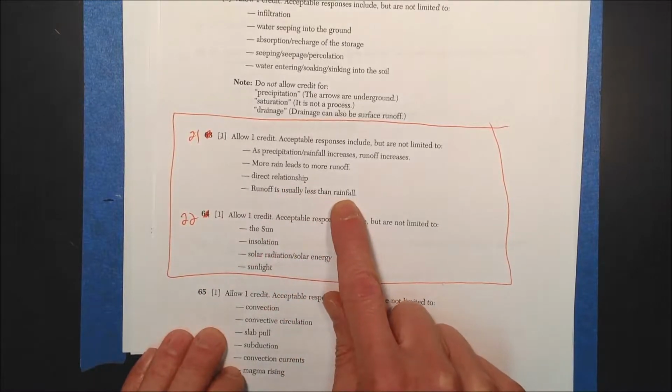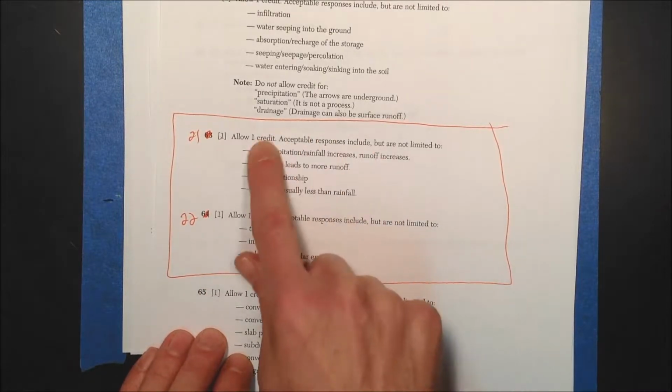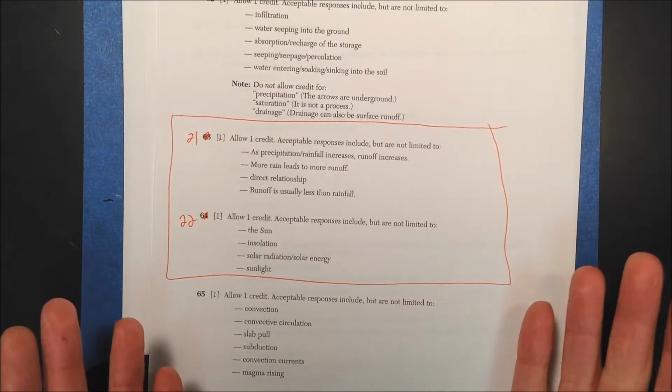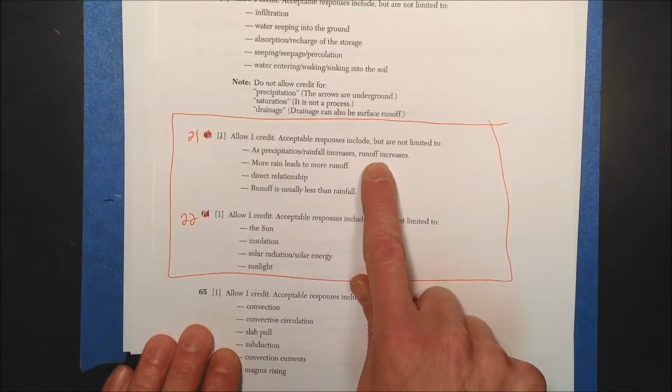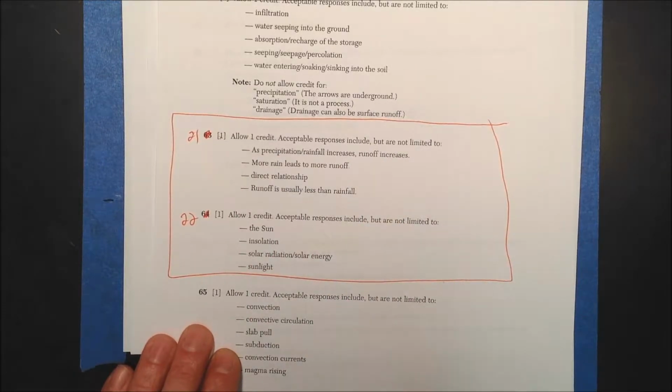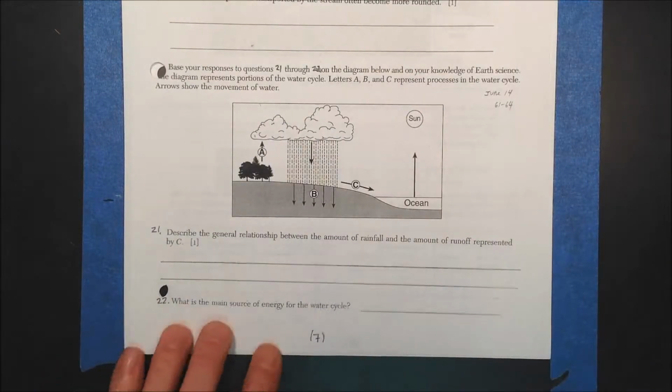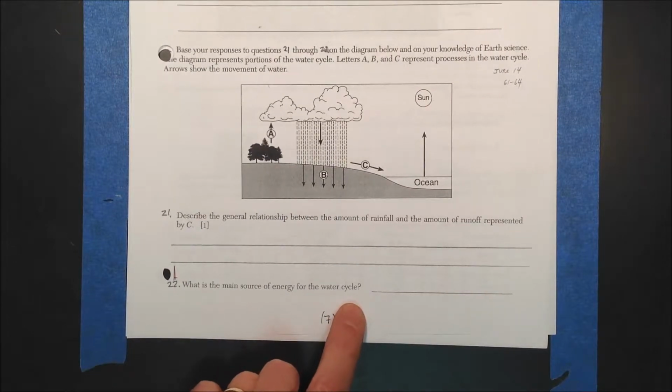You could say runoff is usually less than rainfall. So these are just some of the answers. There could be a lot of other ones that are also right, but usually the first one here is really what you want. More precipitation, more runoff.